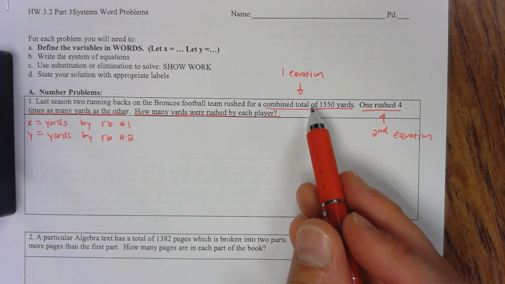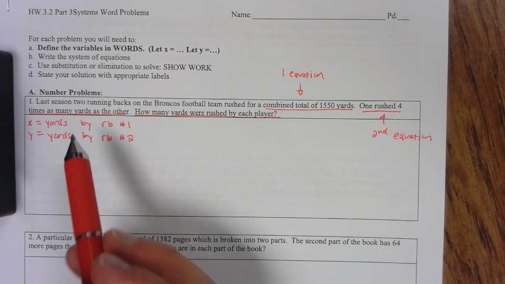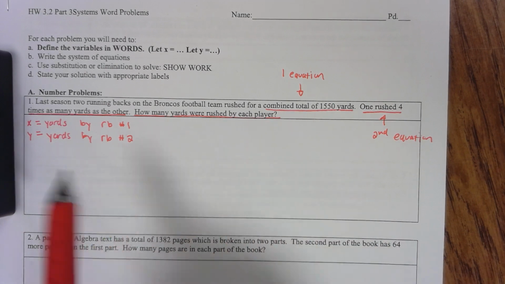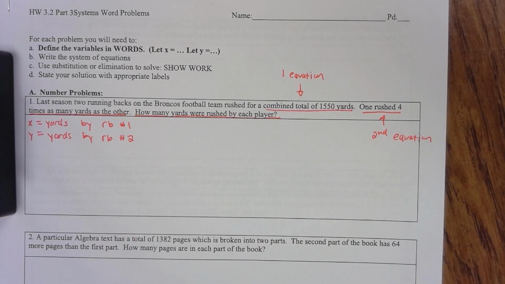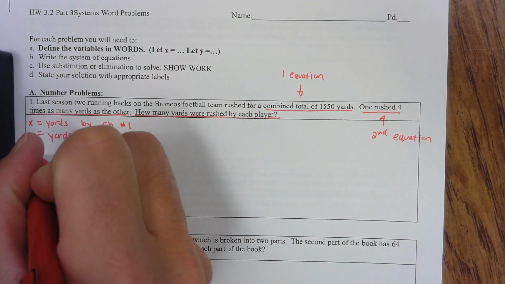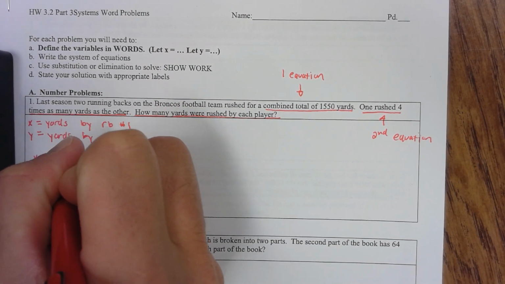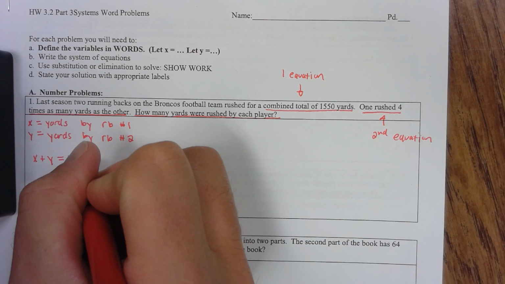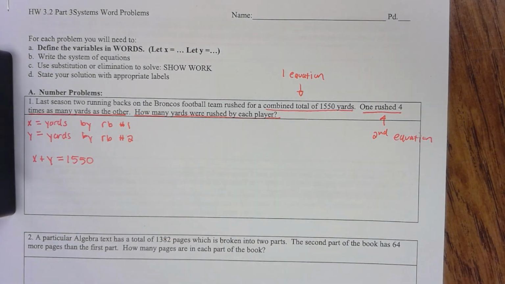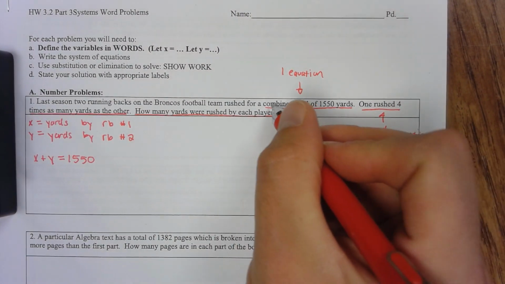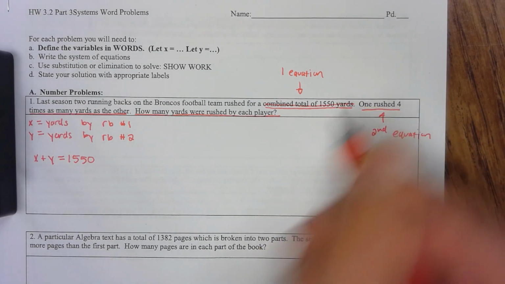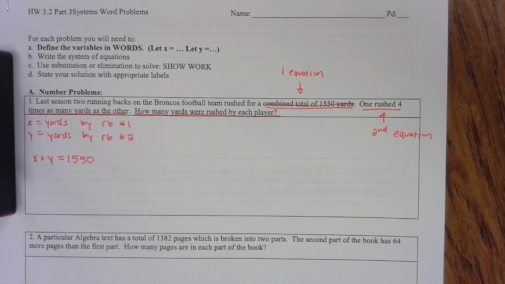So for the first one, we need to add up the total number of yards by each running back and get to that total. Well, right now we don't know those specific amounts. Instead, they're represented by variables. So if we take X plus Y, that needs to equal 1,550 yards. And once I've written that part, I might cross it off in a sentence, just making sure that I've actually accounted for that part of the information, which shows up in our equation.